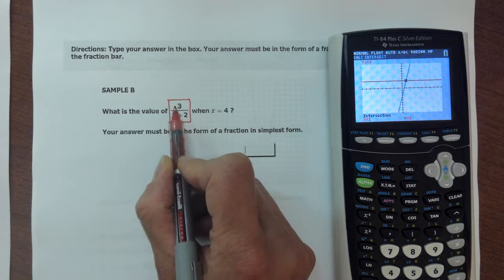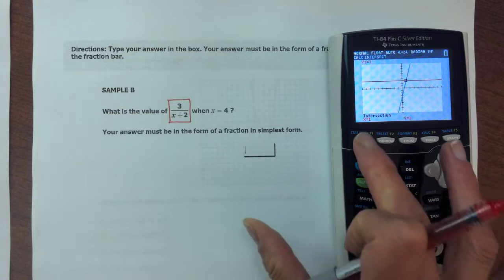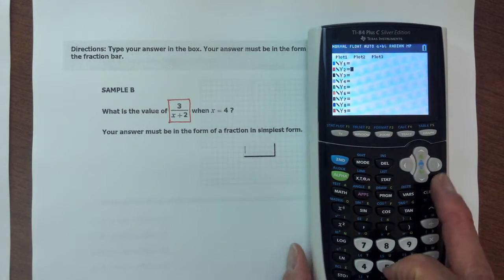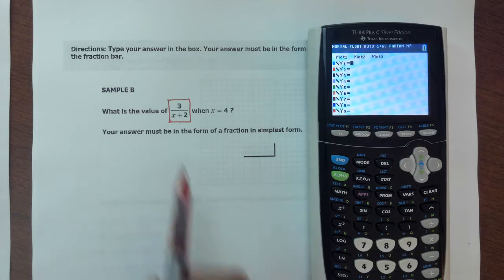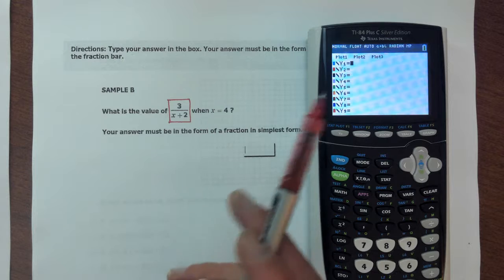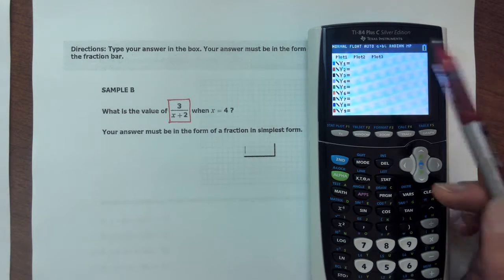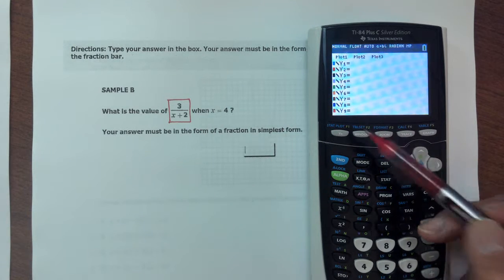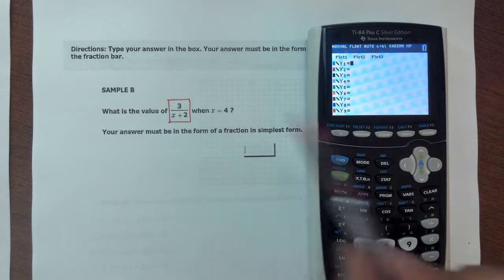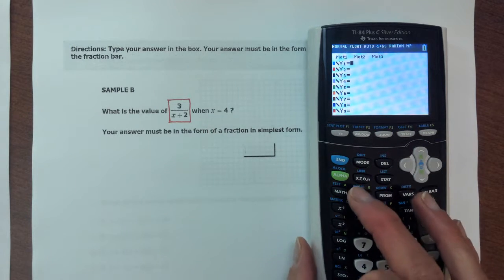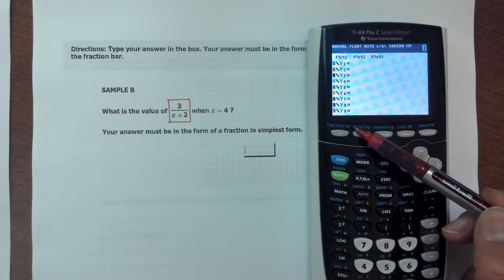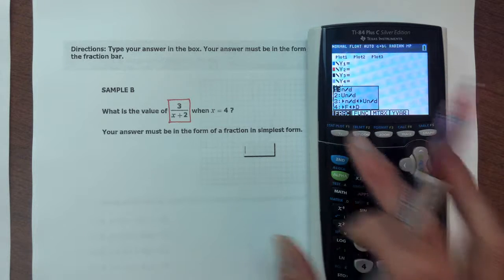So I could put this in my y equals. So let's go back to my y equals. I'm going to clear it. And then here I'm going to put in a fraction. Now students get confused when they put in a fraction. In our TI-84, we have the ability to make a fraction that looks like this. So let's do, it's alpha, and that F1 is green, which is what we want.